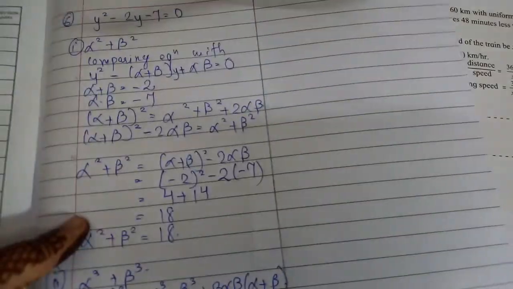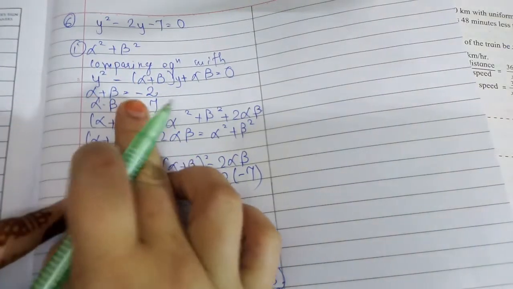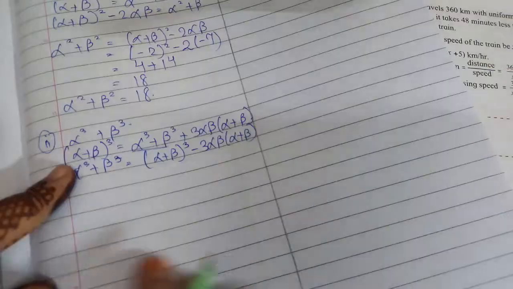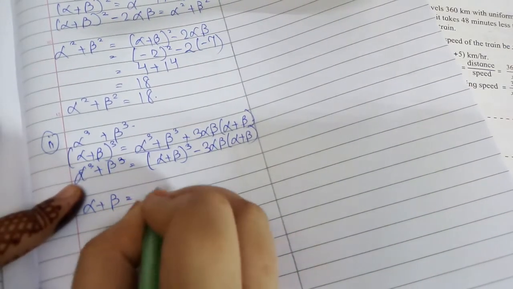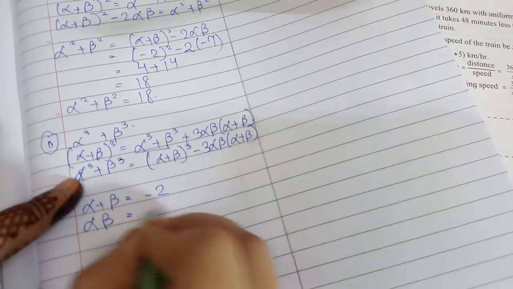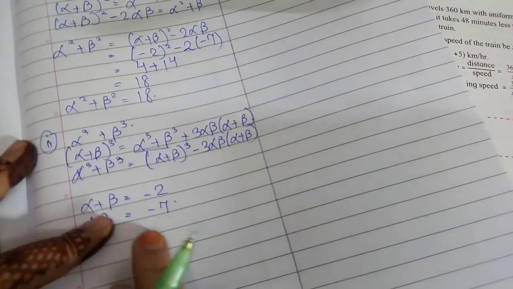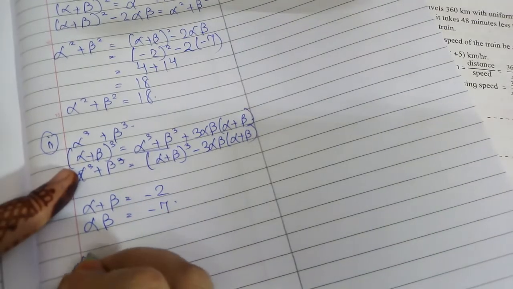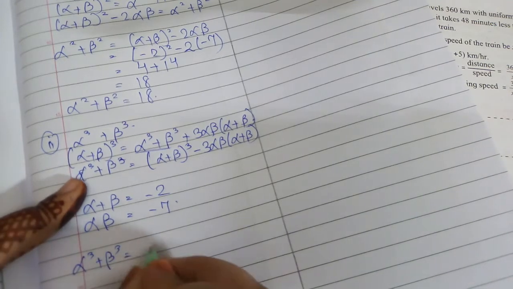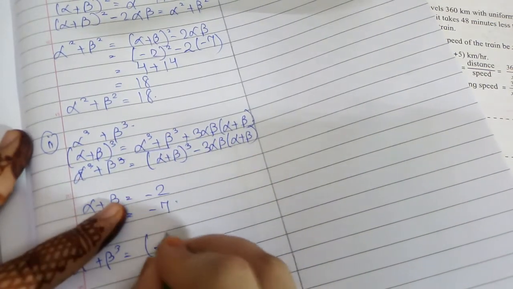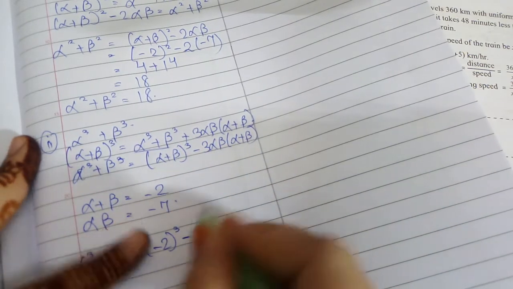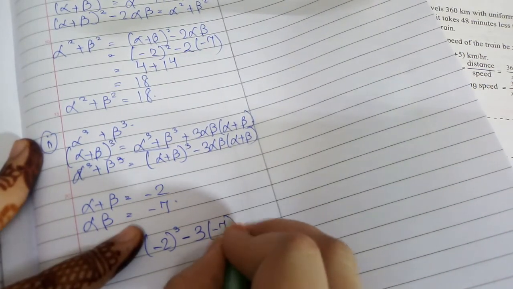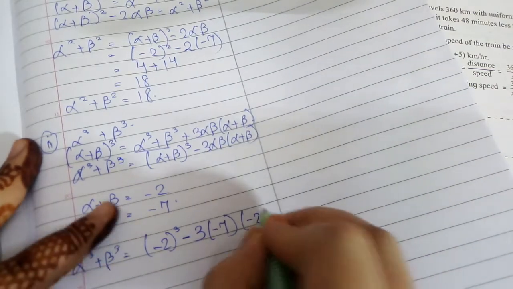Now from the earlier equation we have the value of alpha plus beta as minus 2, and the value of alpha into beta is minus 7. So we will put these values in the given equation. Alpha cube plus beta cube is equal to alpha plus beta, which is minus 2, whole cube, minus 3 alpha into beta, which is minus 7, into alpha plus beta, which is again minus 2.